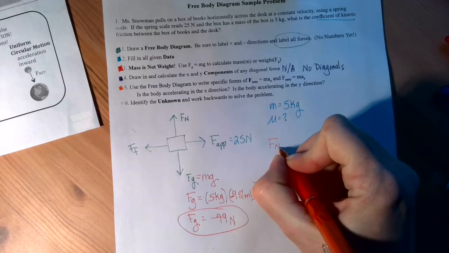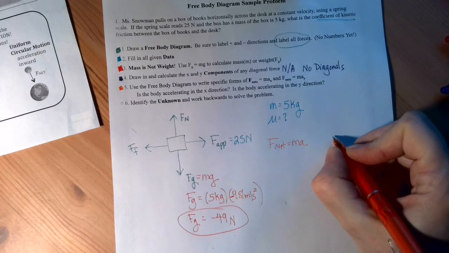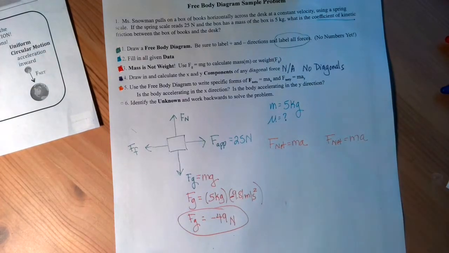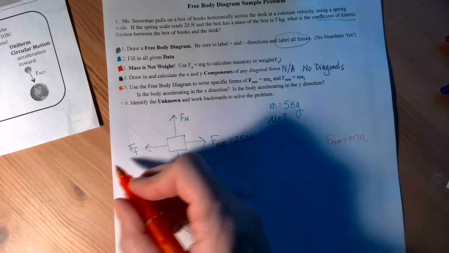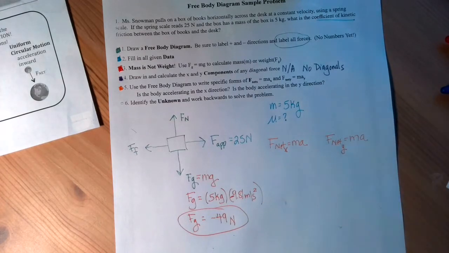So we need to do it twice. Once for the x direction, once for the y. I'm glad I said that. Parallel and perpendicular are only helpful on inclined planes. Don't use parallel and perpendicular on the flats. Okay, we do need to do this twice, once for the x direction and once for the y direction.